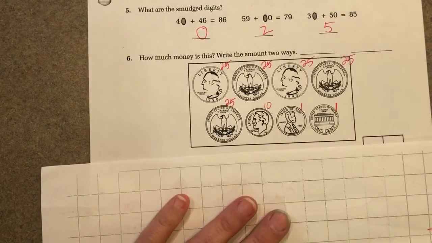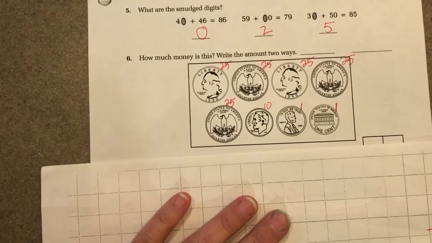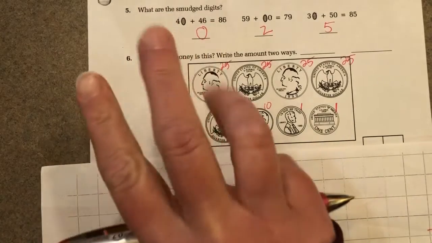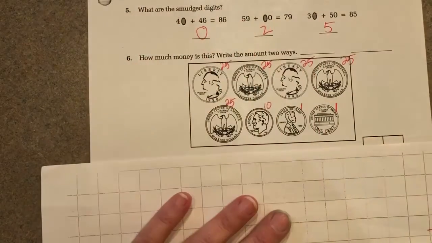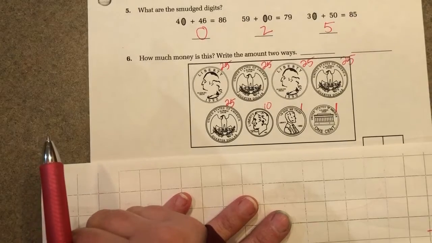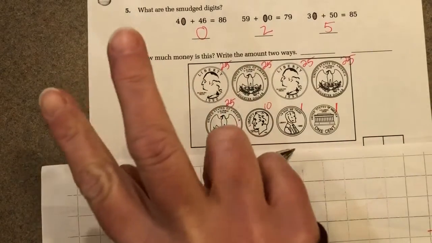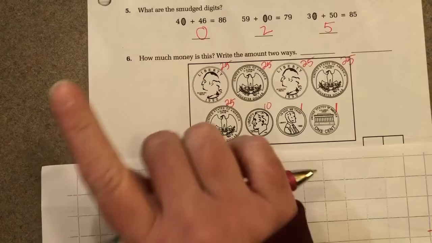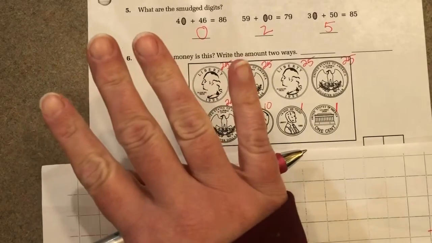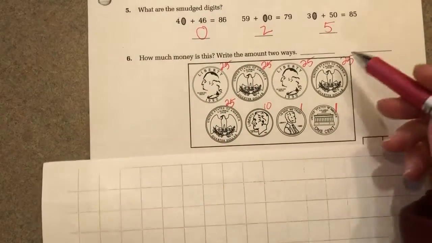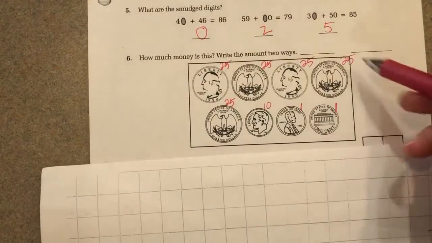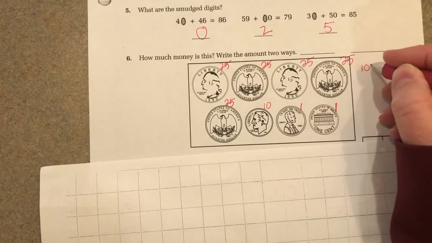Okay, let's figure this out. Remember how many quarters equals $1? We practiced counting by 25s last week. 25, 50, 75, $1. I think that's on page 6 if you need to practice again. 25, 50, 75, $1, or 25, 50, 75, 100. Okay, that's how we count by 25. So we know that this top group is $1.